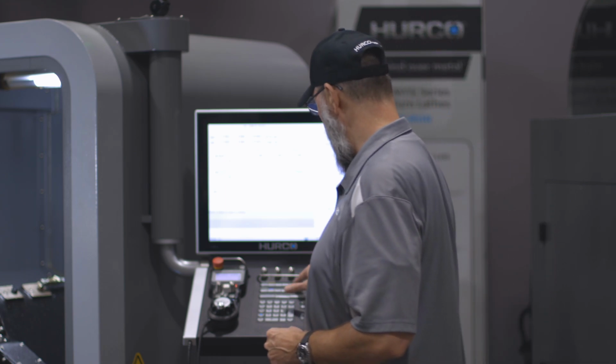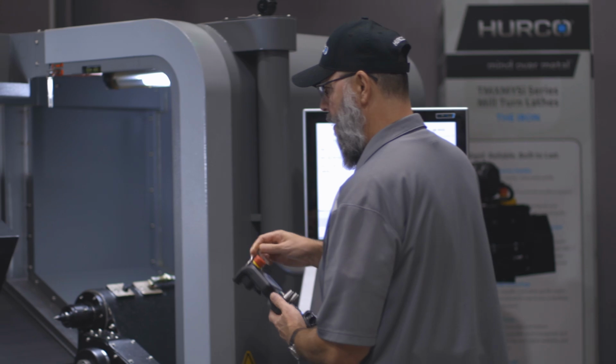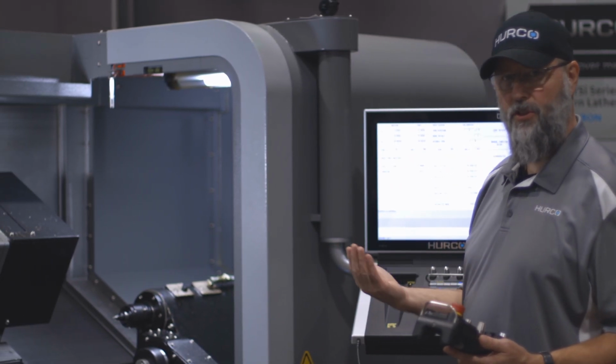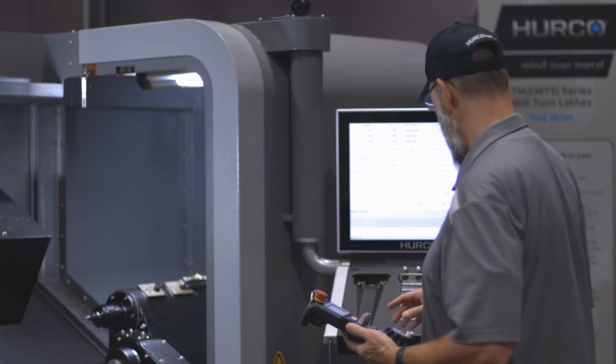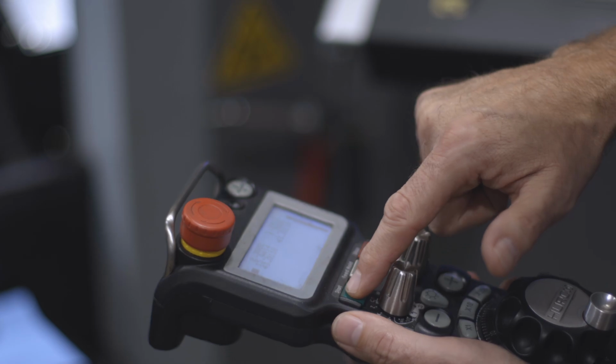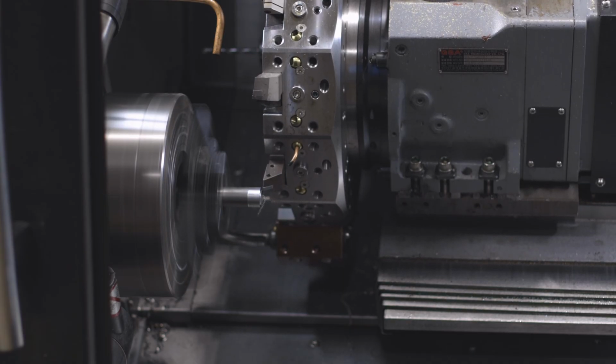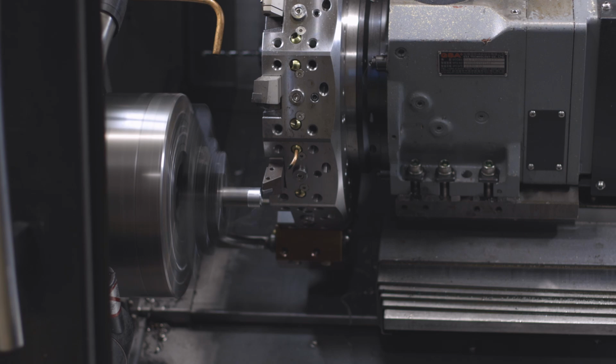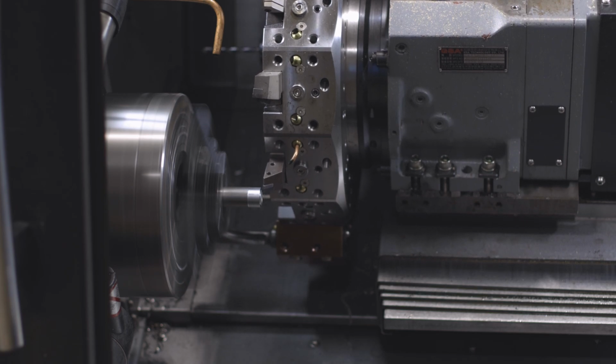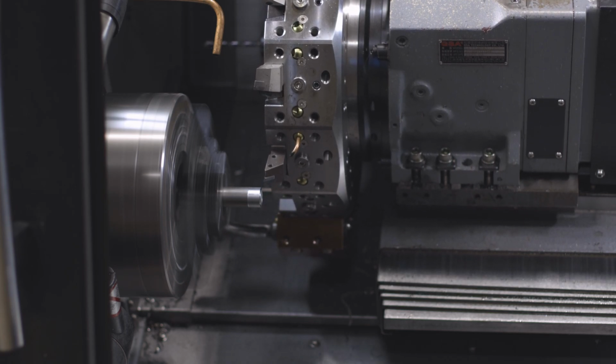So the first thing I need to do is bring this down and create the face of the part or give me a reference position. So I'm going to turn on the spindle. I'm going to face off the tip of this part. That's going to give me a good Z0 for this tool.